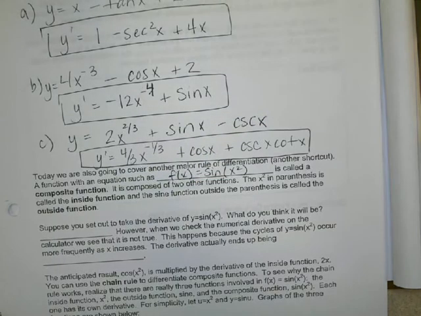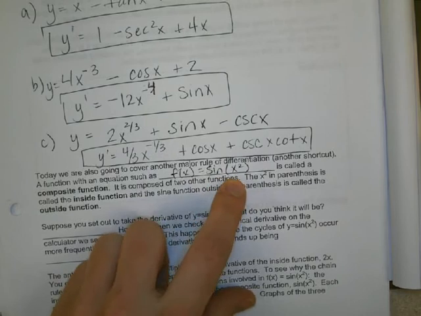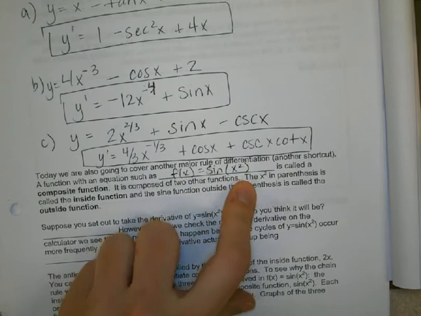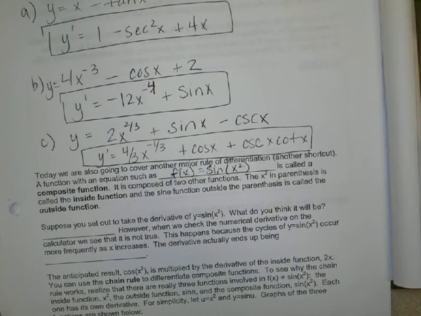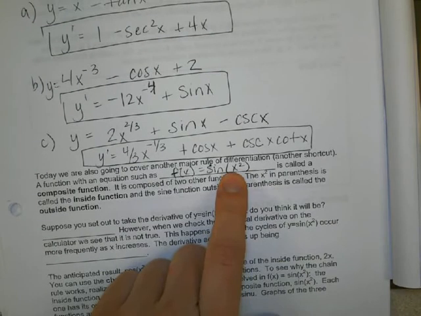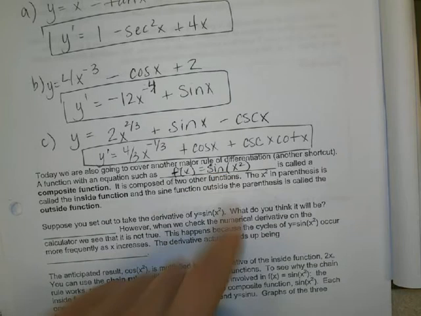where you have f of x equals sine, and then in the argument you don't just have x like you had up here, but you have another function. You have an x squared. A function that looks like this is called a composite function. It's composed of at least two different functions. The x squared in the parentheses is called the inside function, and the sine function on the outside is called the outside function, for lack of better terms.